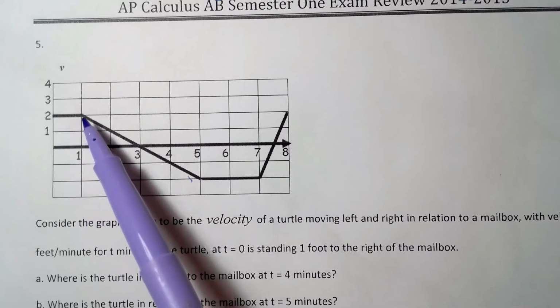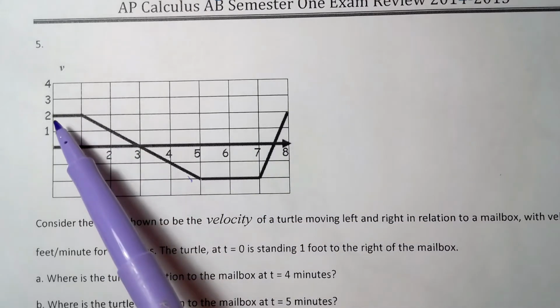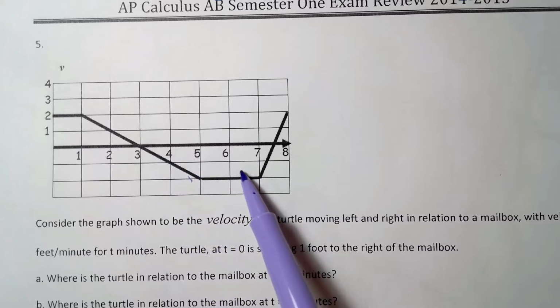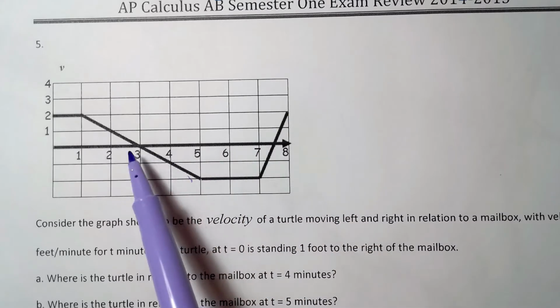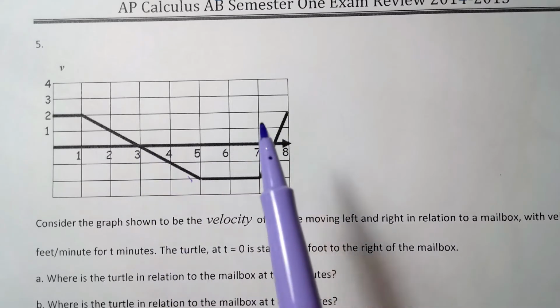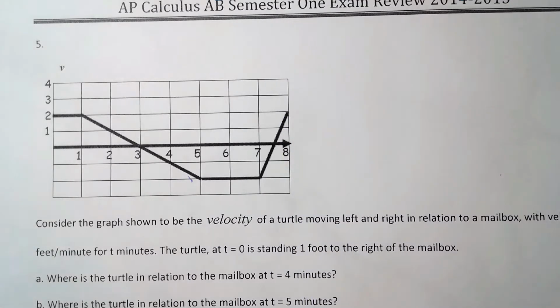Okay, so I went from going to the school, turning around, going back home, and then going back to school. So I'm changing direction at 3 and about 7.5 here, so just so you know that.